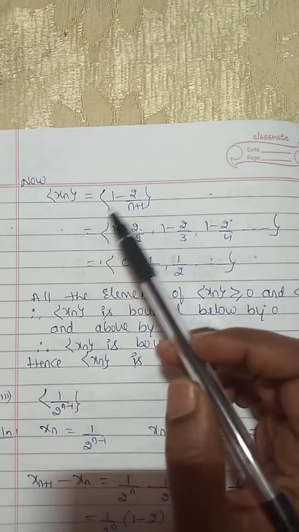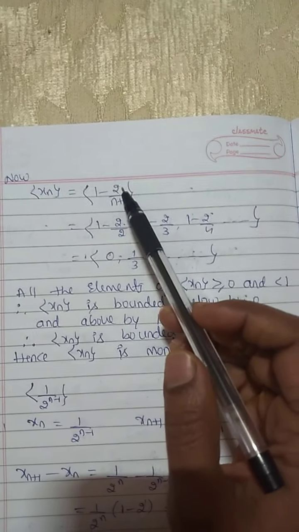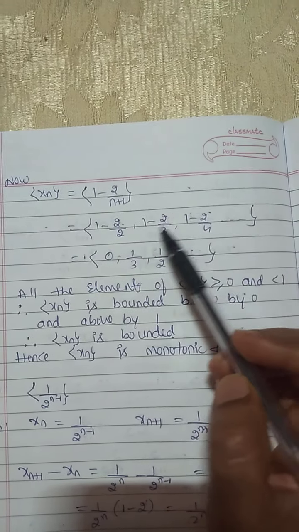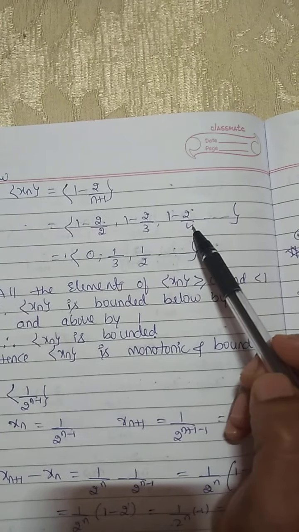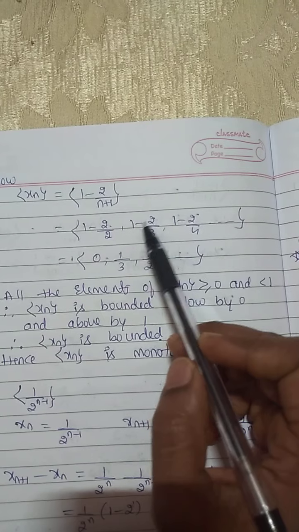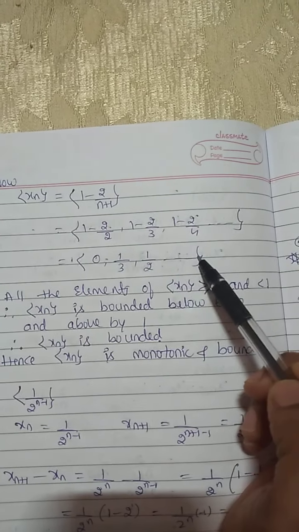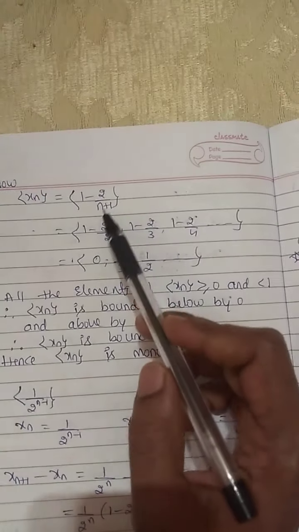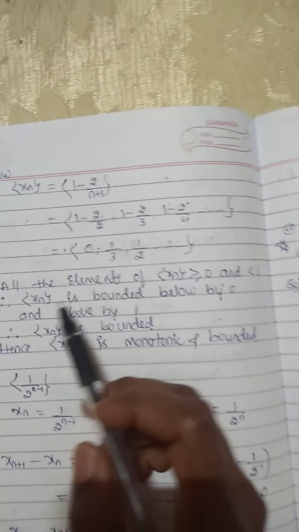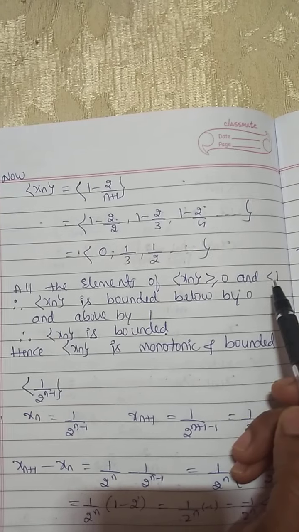Now, sequence xn is 1 minus 2 by n plus 1. Put n equals 1, 1 plus 1 is 2, so 1 minus 2 by 2. If n is 2, 2 plus 1 is 3, 1 minus 2 by 3. Similarly, 1 minus 2 by 4 and so on. 2 by 2 is 1, 1 minus 1 is 0. 1 minus 2 by 3 is 1 by 3. 1 minus 2 by 4 is 1 by 2 and so on. If n is infinity, 2 by infinity is 0, and 1 minus 0 is 1. We get 1. So all the elements of sequence xn are greater than or equal to 0 and less than 1.